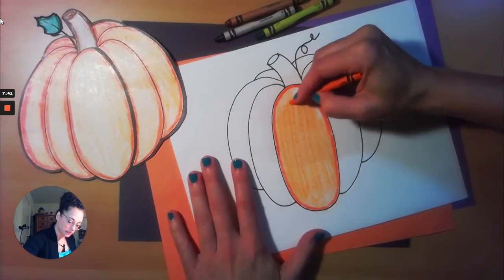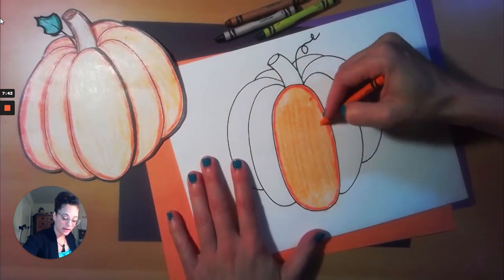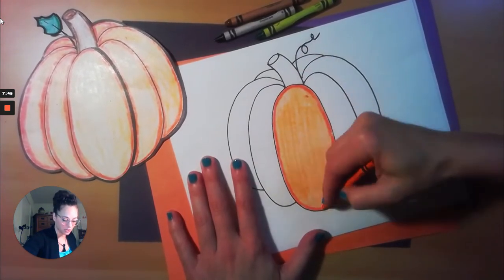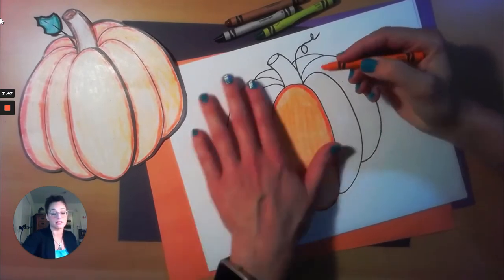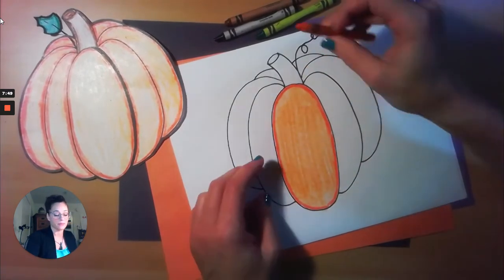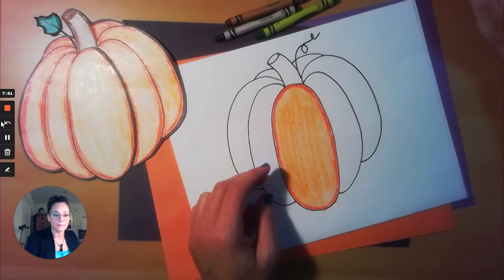Now I actually went out of my lines a little bit down here, but guess what? That's okay. I'm going to make my mistakes work. Mistakes are all a part of learning in the process, and sometimes we can make our art better. I'm going to finish this up and I'll come right back.